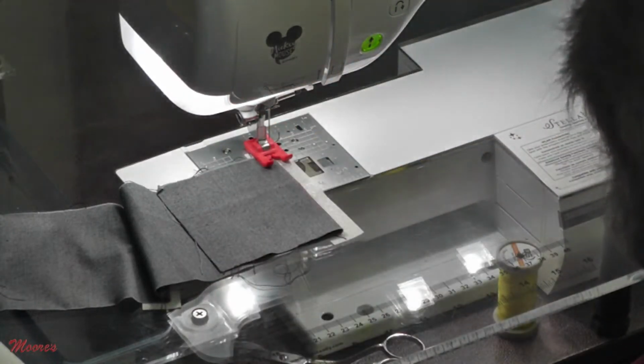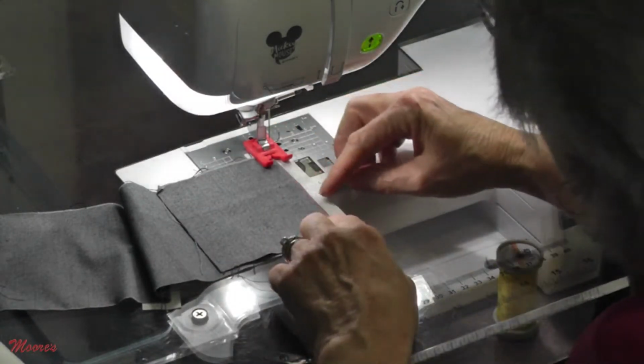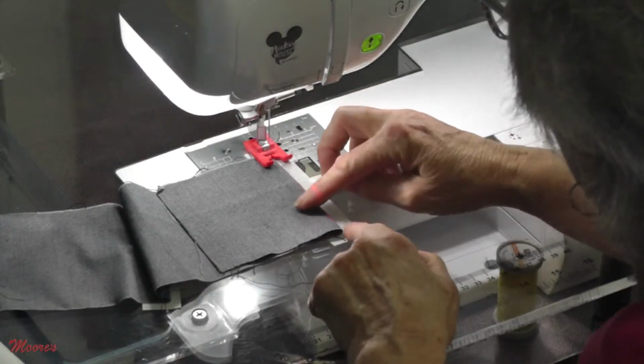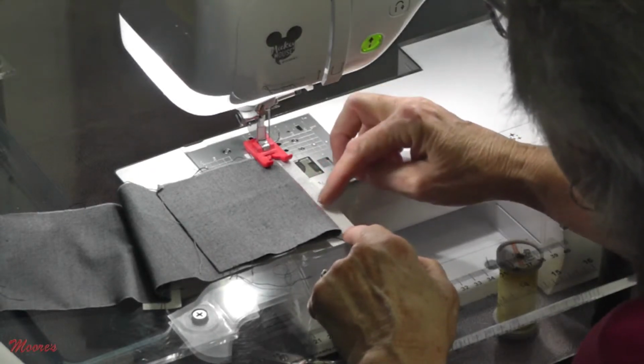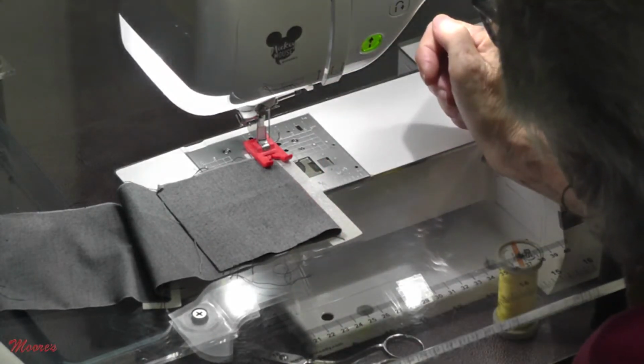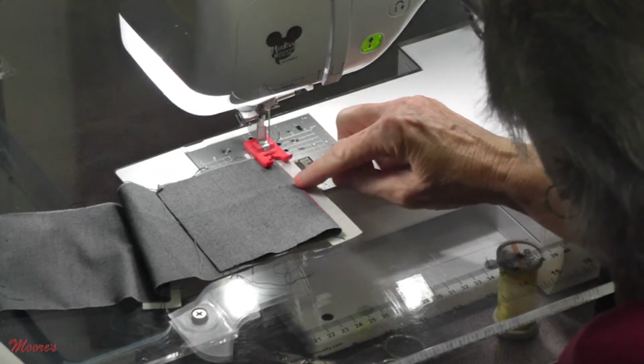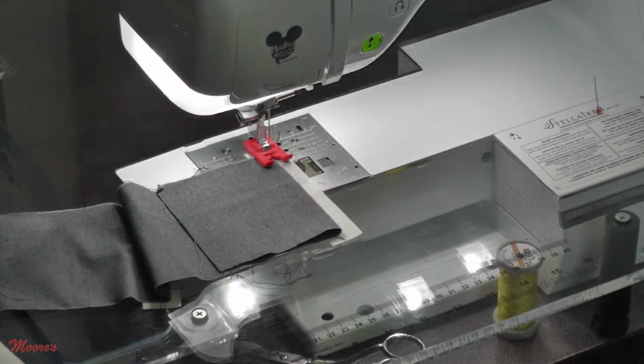I fused the heat and stay to just the one side of the fold because this fold really wants to move, and now it's really stable on top of that stabilizer. So let's stitch right along in here and see what we get.